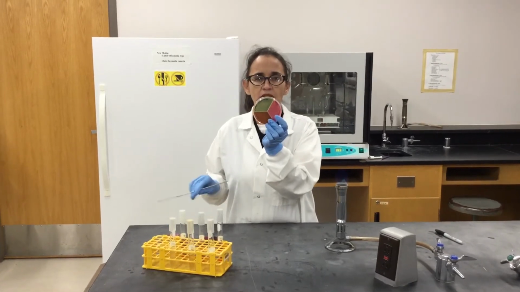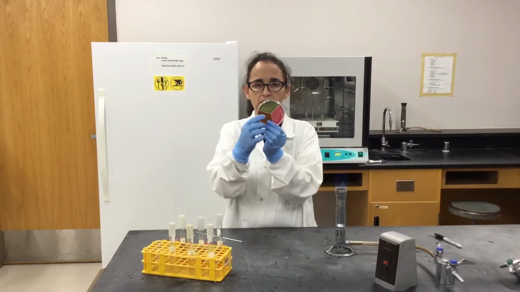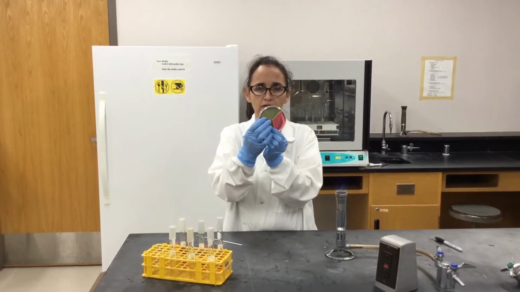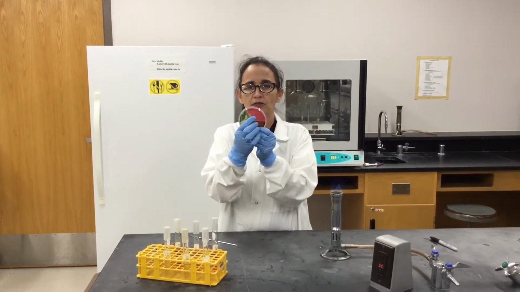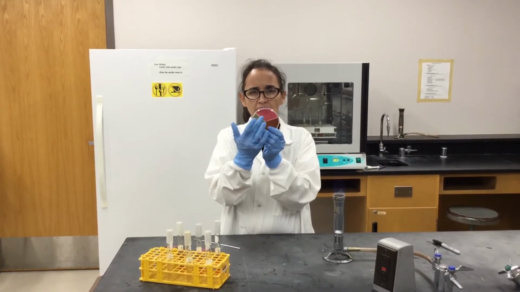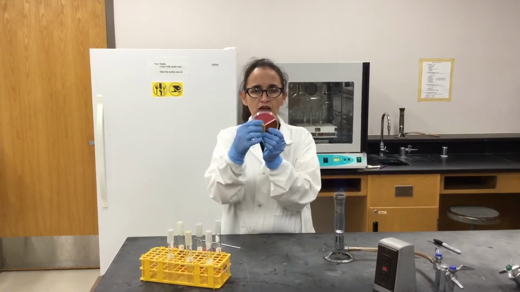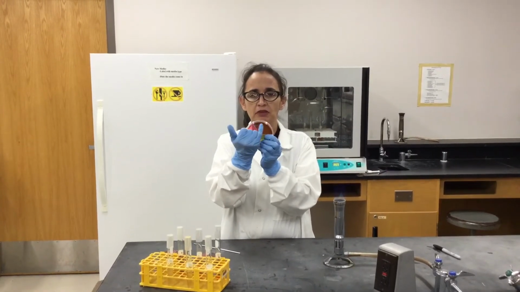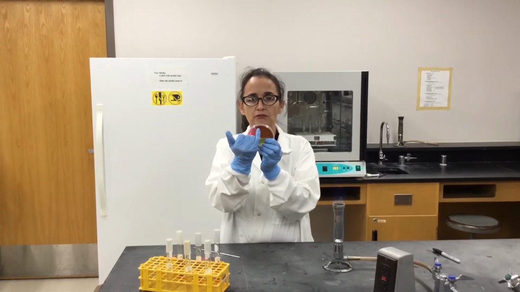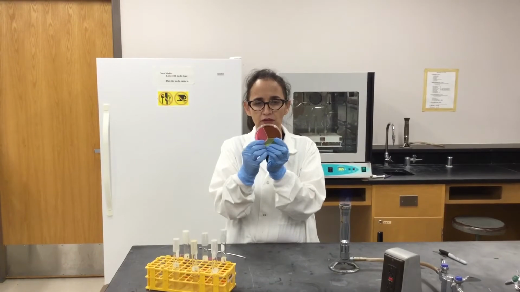different agars. So here we have citrate agar, which is kind of dark green in color, and then in here we have MSA, which is kind of light red in color. MSA stands for mannitol salt agar, and then in here we have EMB, which is eosin methylene blue agar, and this is kind of purple in color.